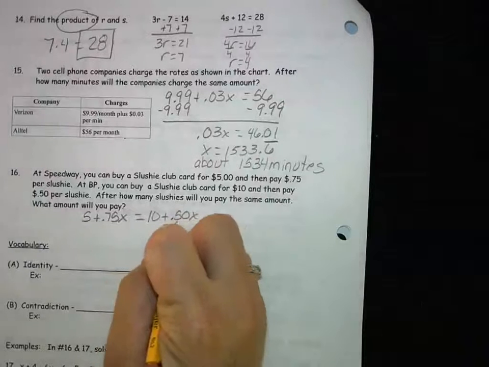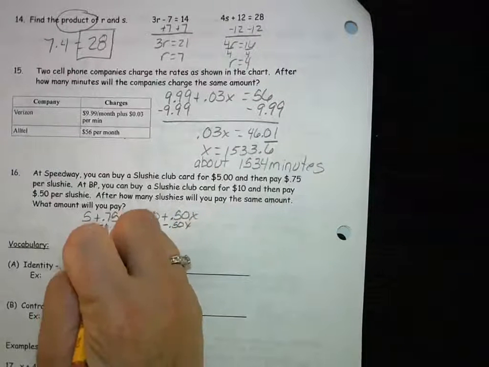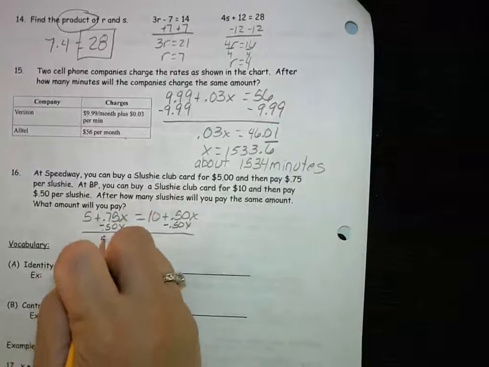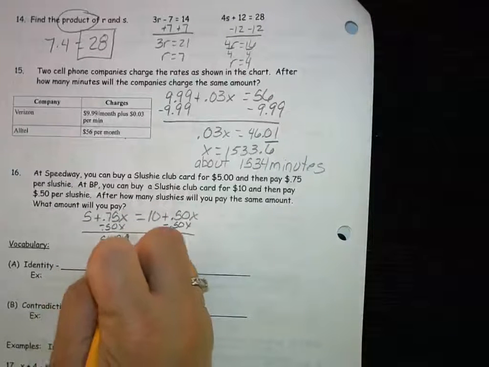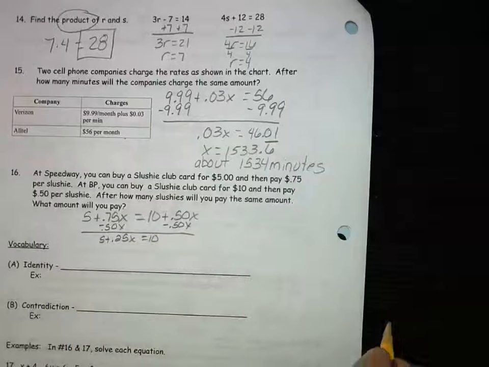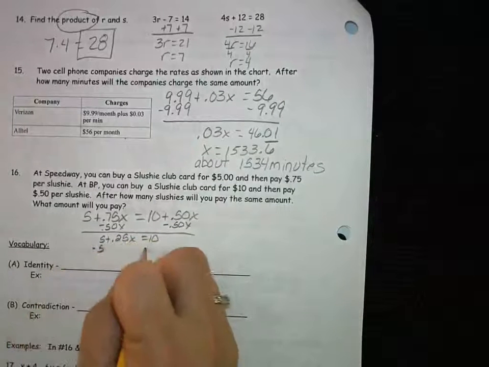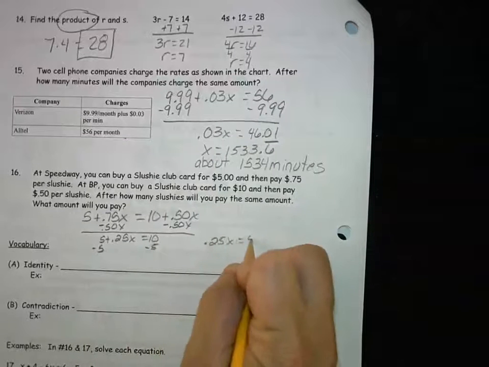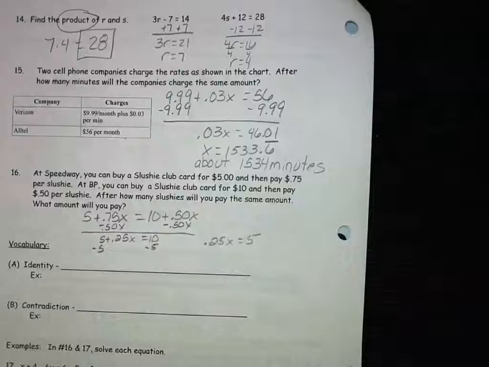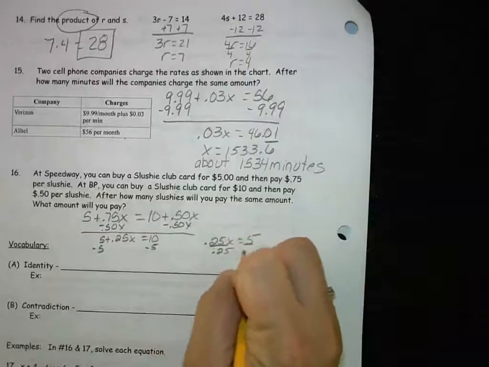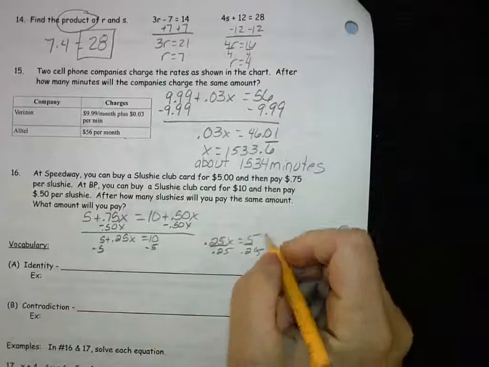Well, if we subtract this 0.5x from both sides, you will have 5 plus 0.25x equals 10. And then if you subtract 5 from both sides, 0.25x equals 5. And 5 divided by 0.25 is 20.